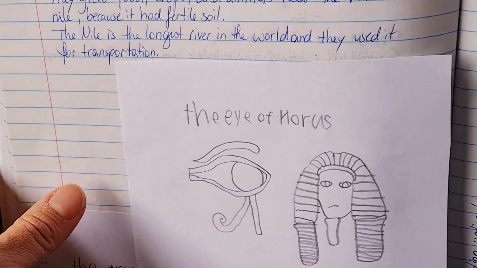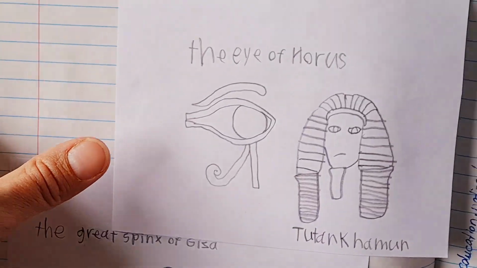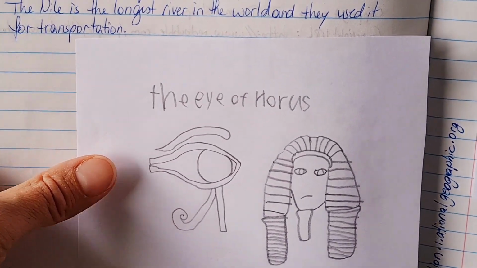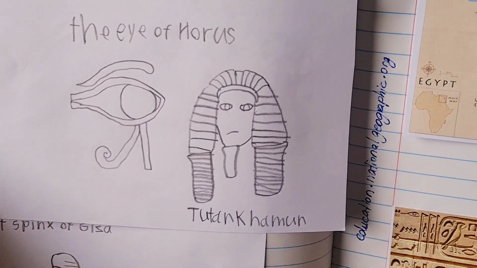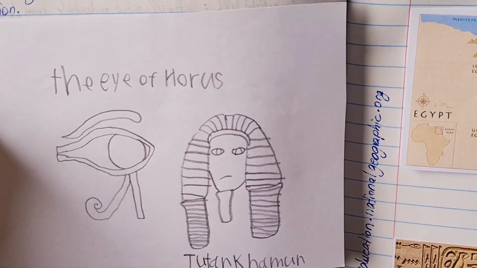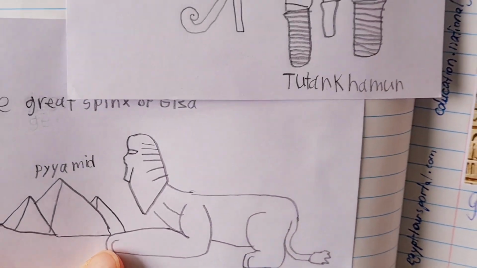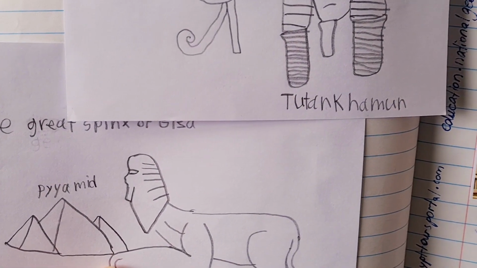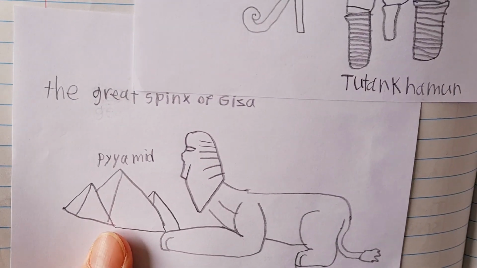So here we have some drawings that Ben did. We have the Eye of Horus, which is a hieroglyphical symbol. We have the mask of Tutankhamun, which is a pharaoh. We have also a beautiful building of the Great Sphinx of Giza. And also here we have the pyramids of Giza.